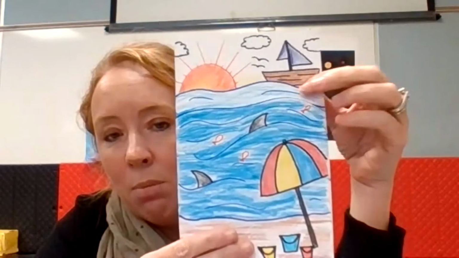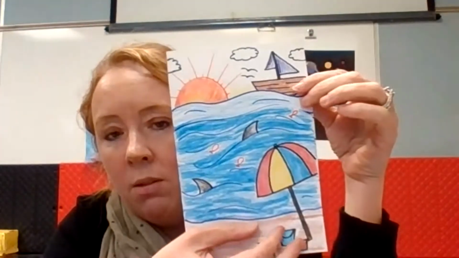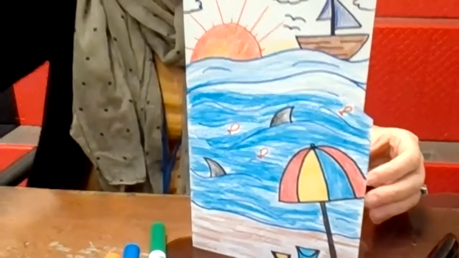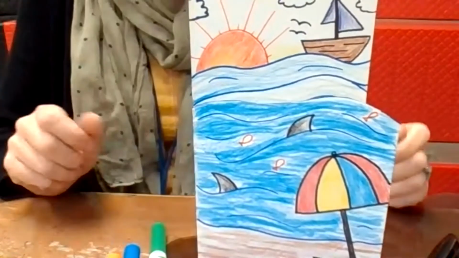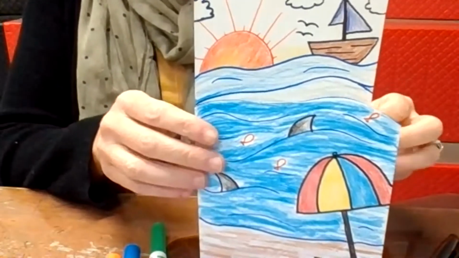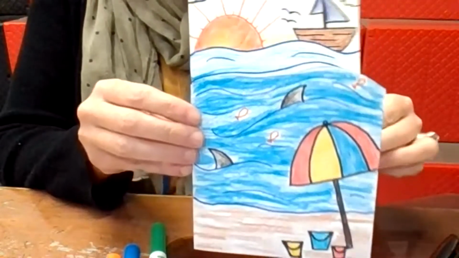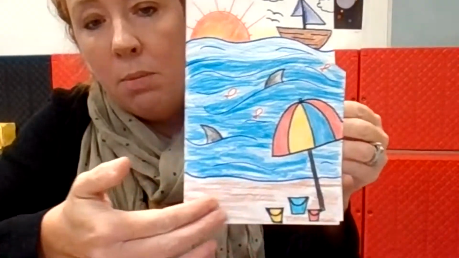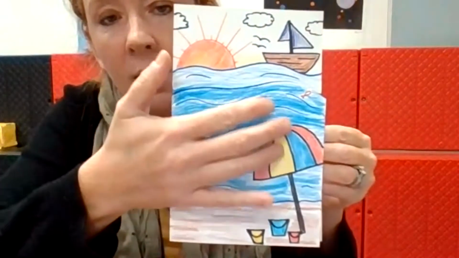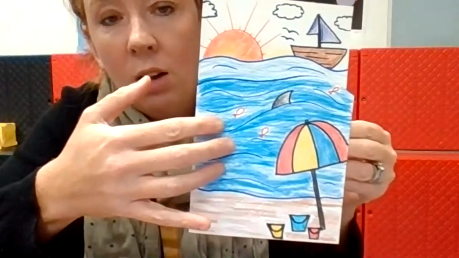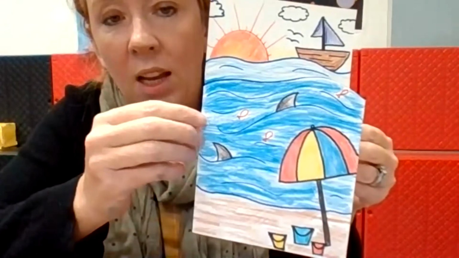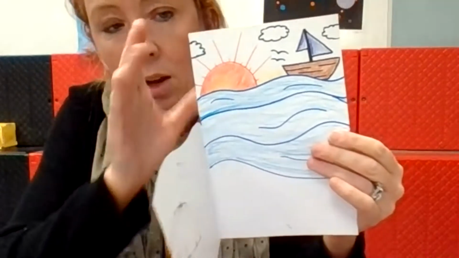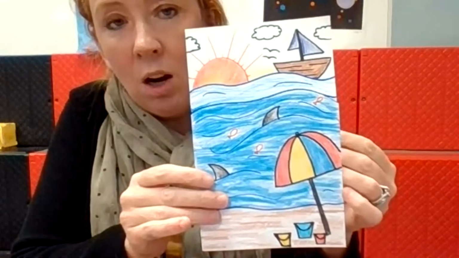Now this is not a flat picture. I want you to notice this opens up. This is a 3D, more sculptural picture that you can stand up and display similar to how you would a greeting card, okay? So this helps us by doing this to define what we think the different parts of the space are in our picture. So here we have the beach, which is the foreground, the water, which is the middle ground, and you can add shark fins or fish or whatever you want to add to your details on there. And then when you open it up, this is where we're going to draw our background on this back paper. So that's where we're going to draw our background.